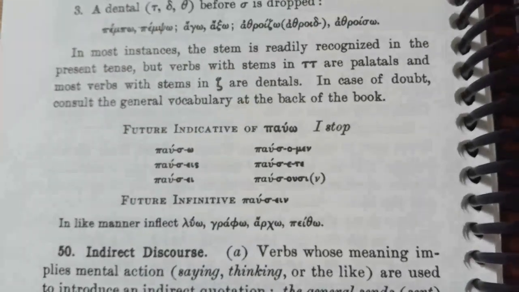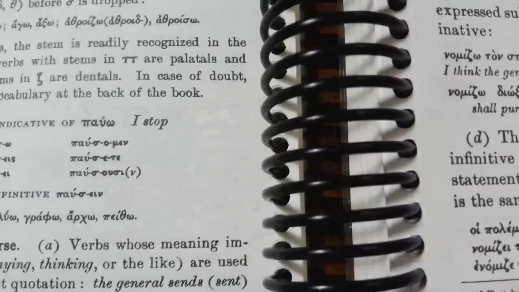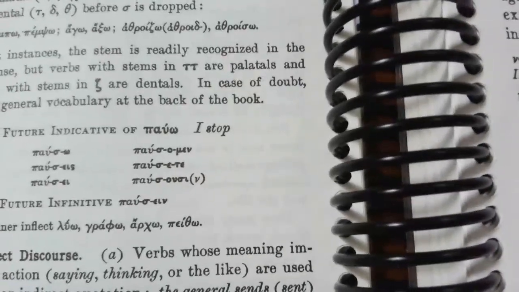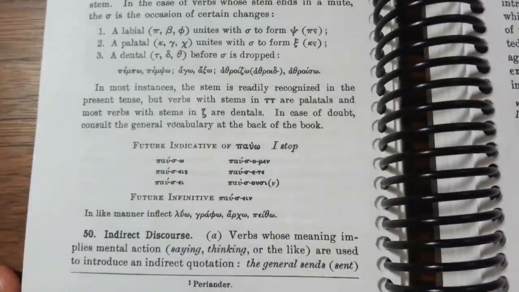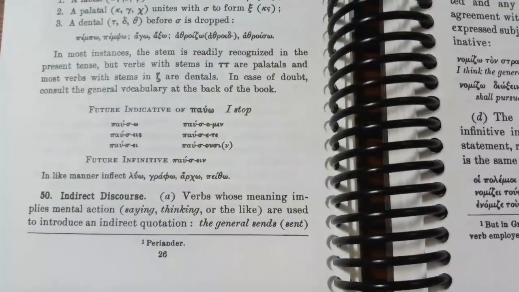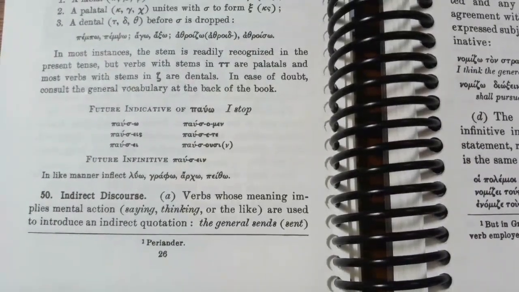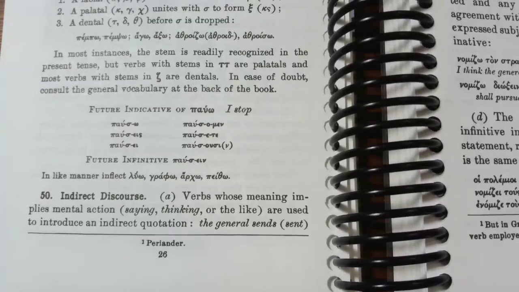All right, so indirect discourse, I'm not a big fan of technical terms like this, as you know. Basically, indirect discourse happens when you have the main subject thinking or talking, describing a secondary action of another subject.